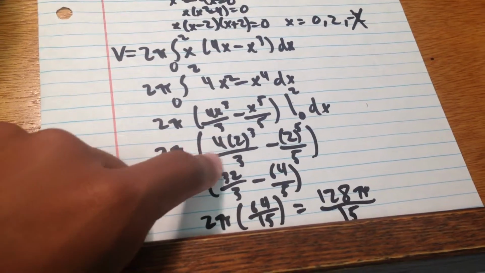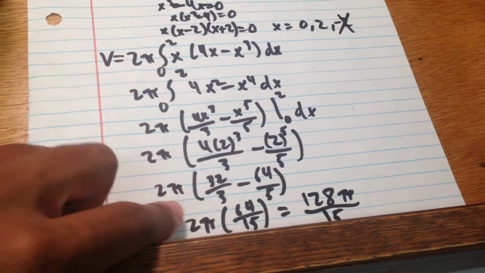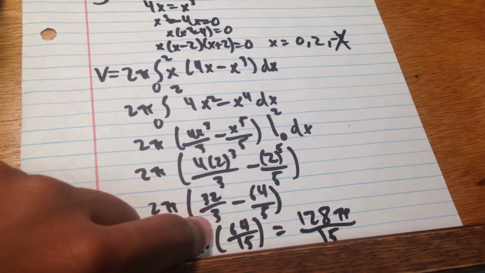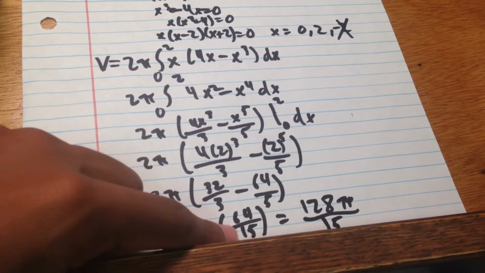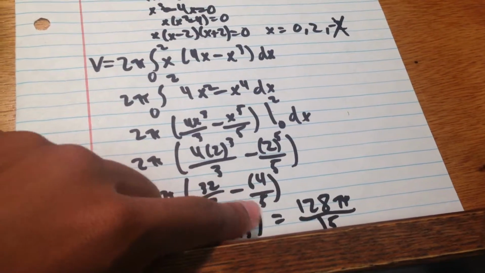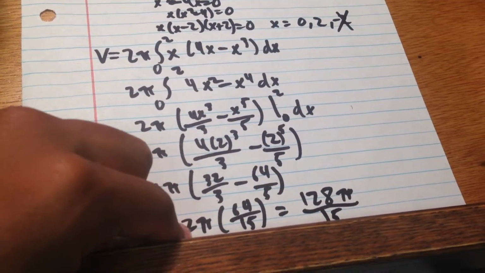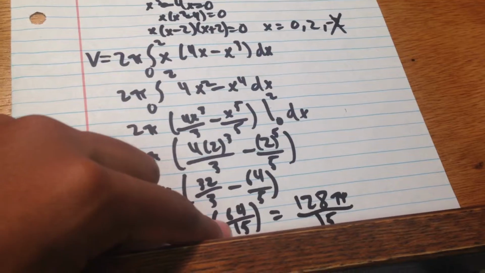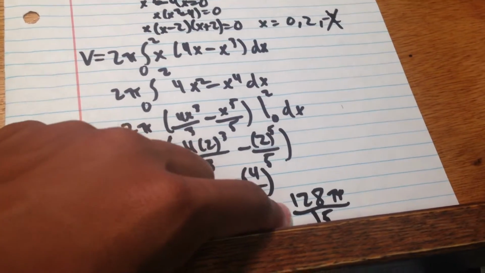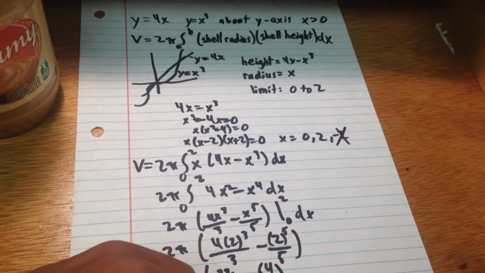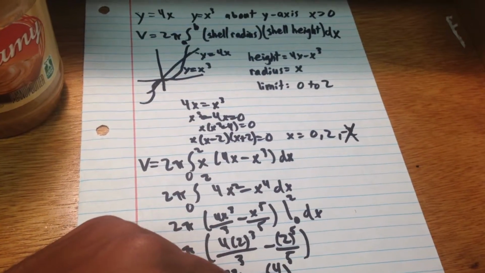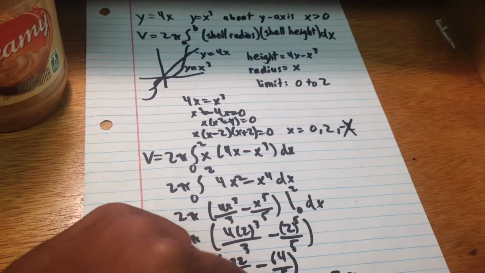So then once you multiply this out, you're left with 2 pi times 32 over 3 minus 64 over 5, and you're just going to get that over a common denominator of 15. So multiply this by 5, multiply this by 3, and you're left with 2 pi times 64 over 15, and when you multiply that out, you're left with 128 pi all over 15, and that's your final answer. So it's easy to solve for the volume of revolution by using the shell method.